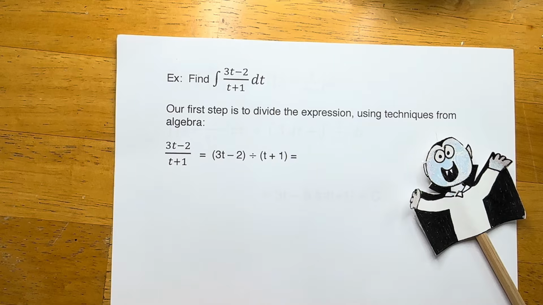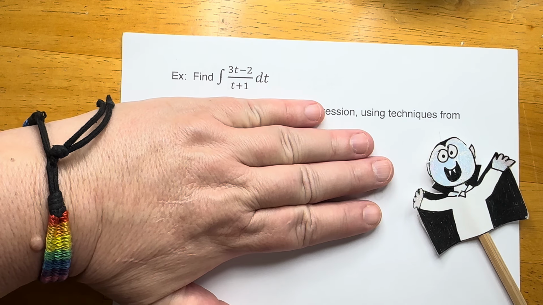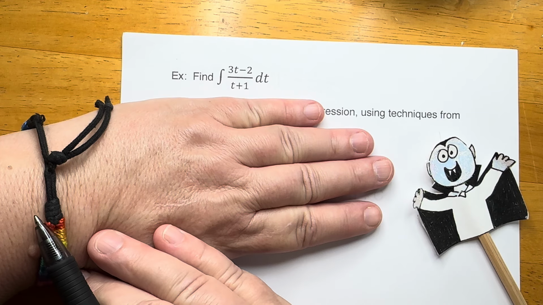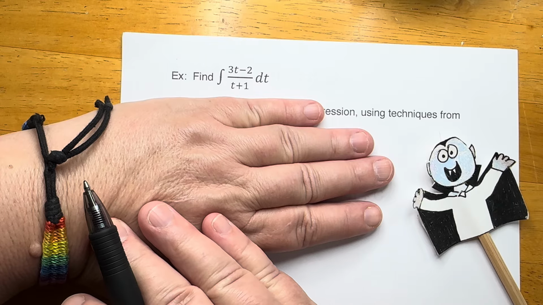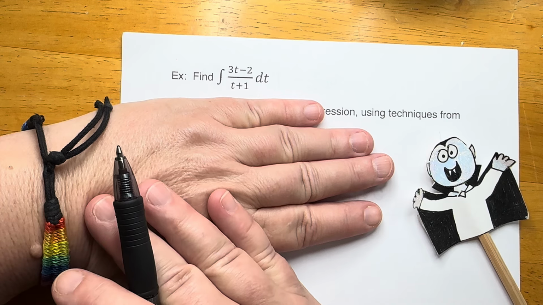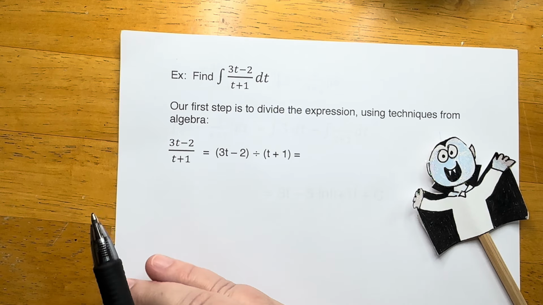Okay, so what I want to do is find the integral of 3t minus 2 all over t plus 1 dt. And at this point, if you're not looking down here, don't look down there. If you don't look down there, you're going to say this is du over u. This is not du over u. This is messy thing over messy thing. They have exactly the same degree. First degree on top, first degree on the bottom. And so what we're going to do is we're going to divide.